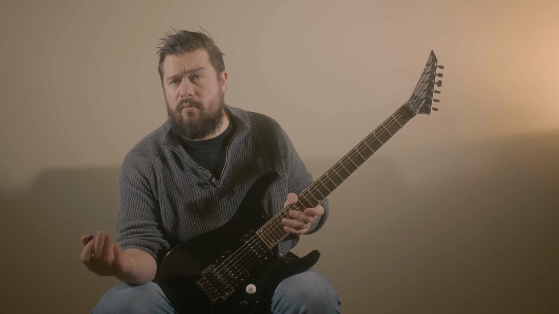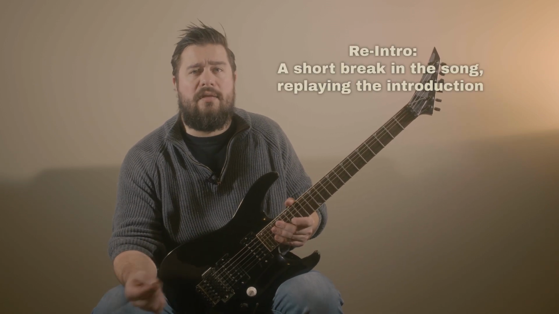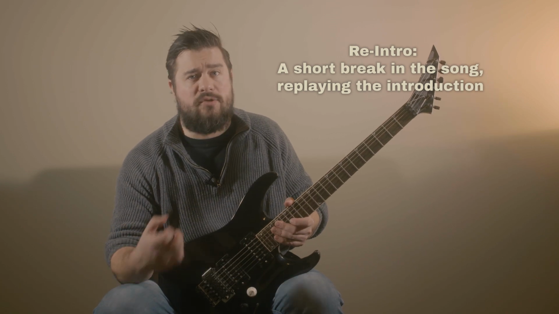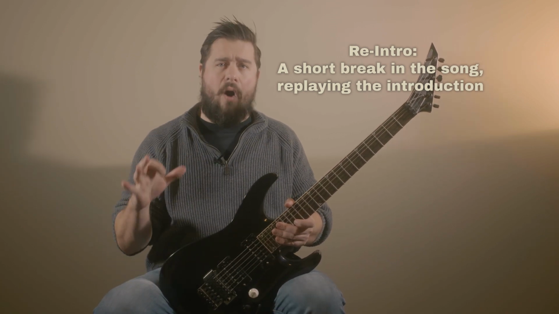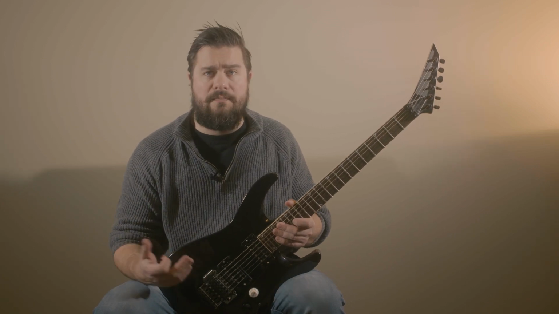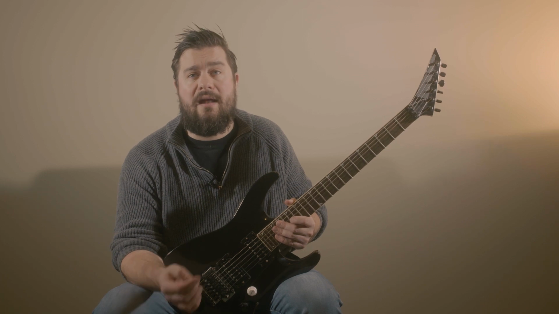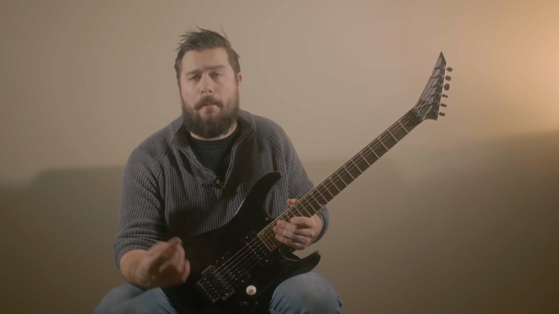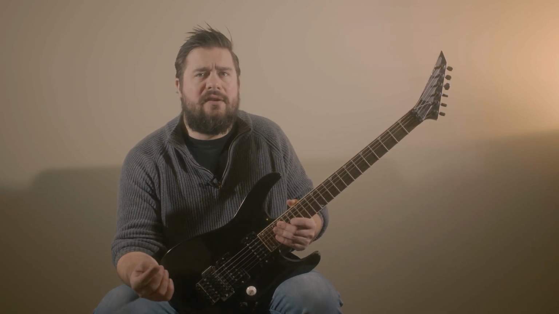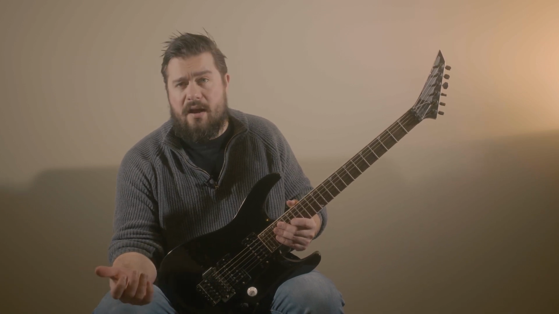Next, let's talk about the reintro. Reintros are usually a few bars of an instrumental break where the music slows down from the fever pitch we reach during the chorus to calm us back down, reset us, and prepare us for the verse. Reintros aren't really popular anymore in most music and have been replaced by the hook or a post-chorus section. Often they're just a quick break where we go back into the intro as if starting the song again.